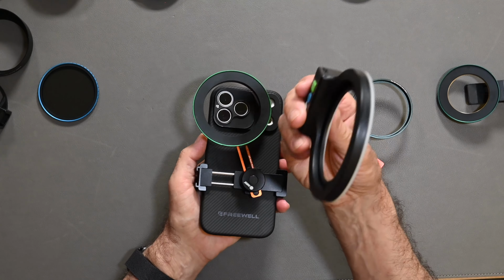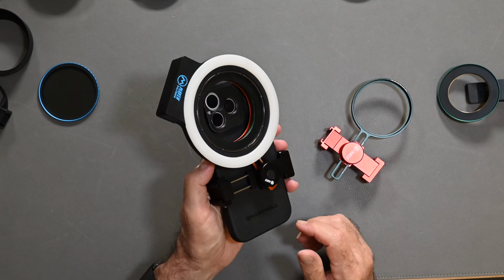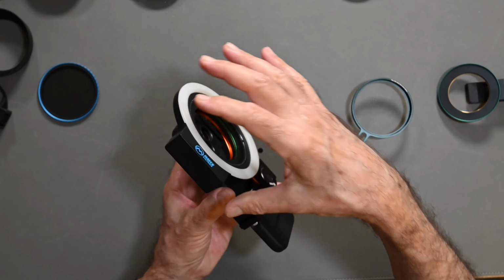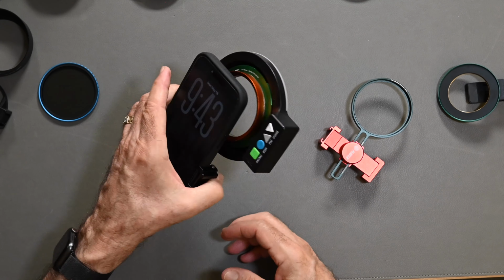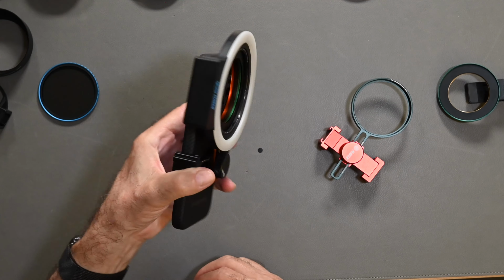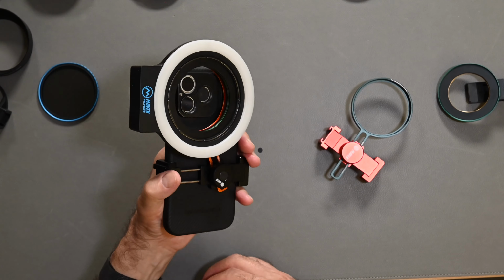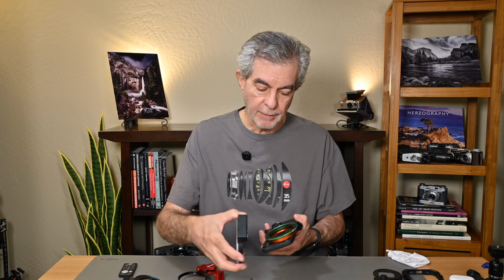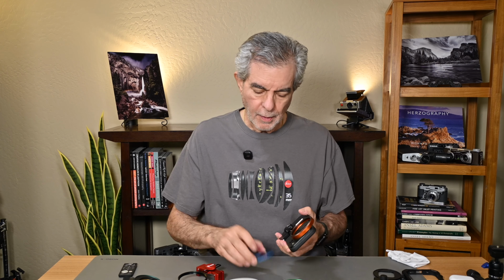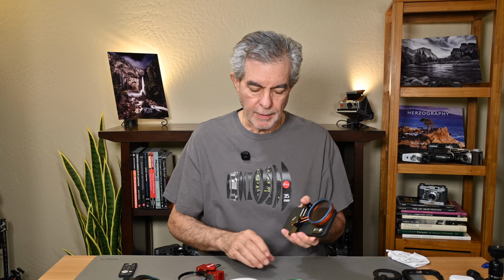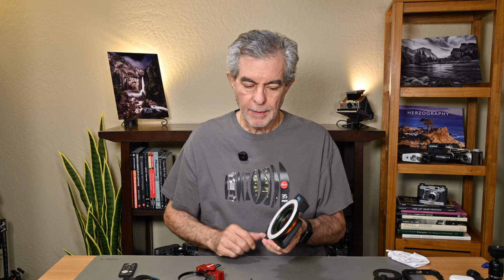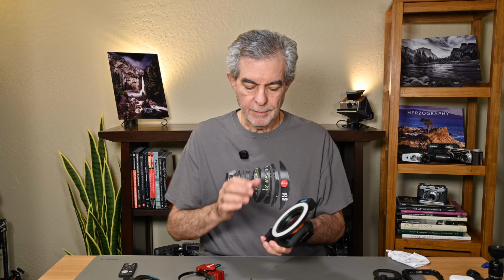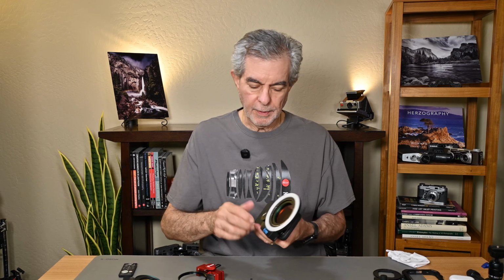Now I can just take this ring light, and now I have the ring light on here, which, look how perfect that is. It is just on there and it is steady. If I wanted to add filters, I could add an 82 millimeter filter to here, or I can take the filter, put it on like so, put on the threadless ring, and now put on the Maven ring light.